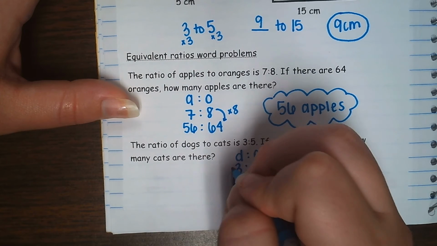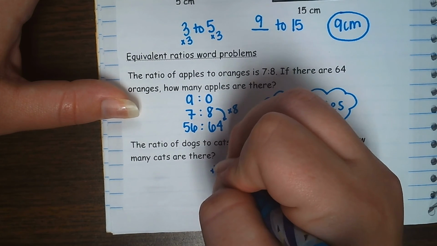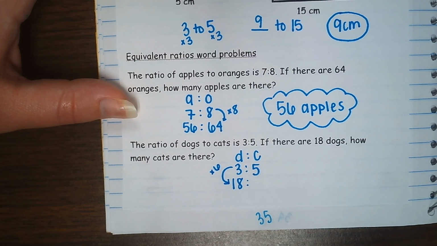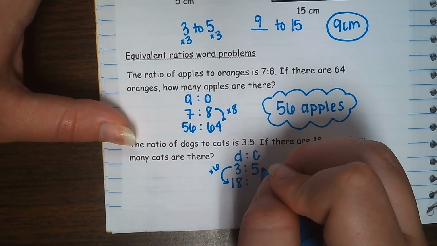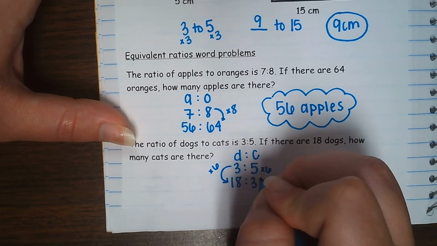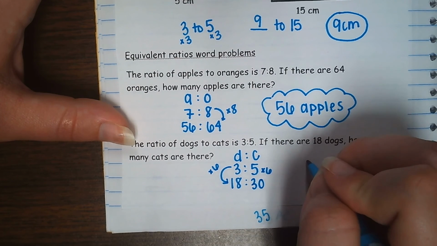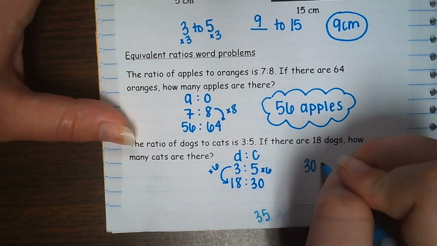Well, to get from 3 to 18, I have to multiply by 6. So I need to also multiply my 5 by 6 to get 30. So how many cats would there be? There would be 30.